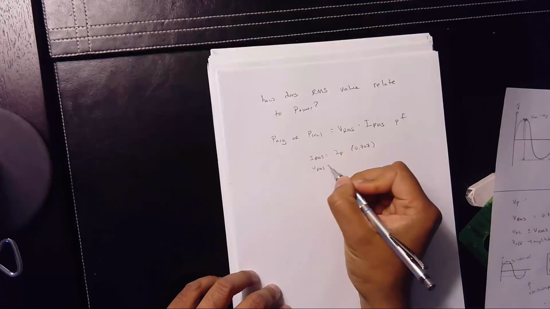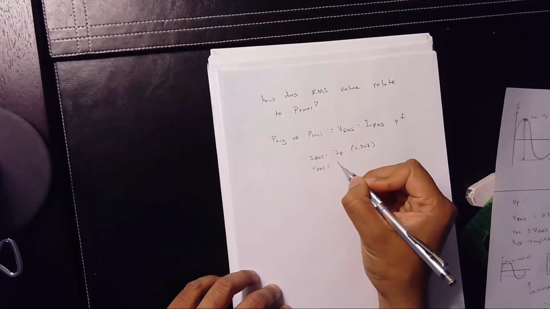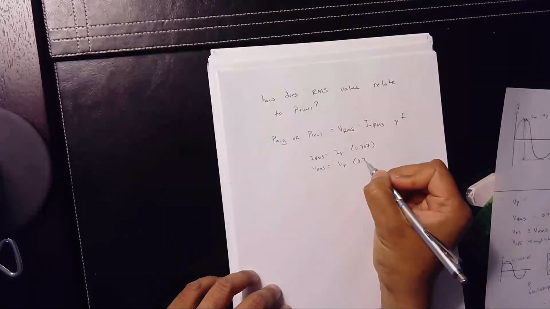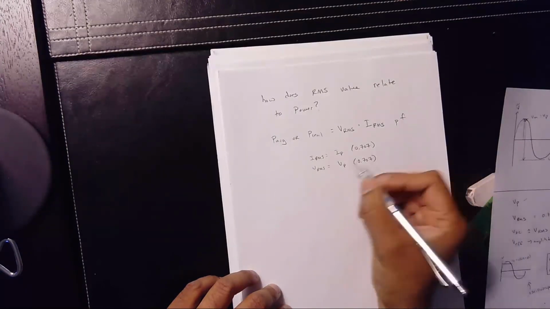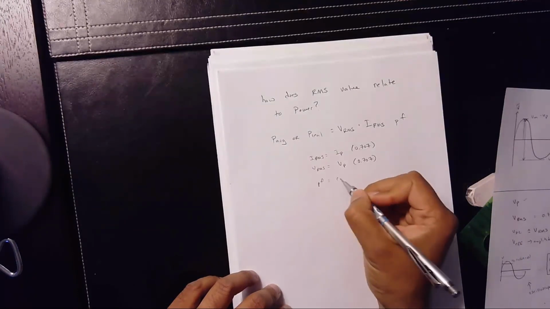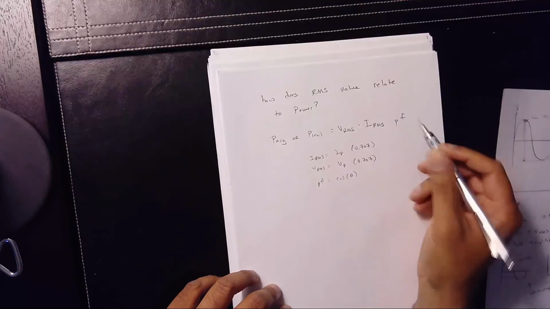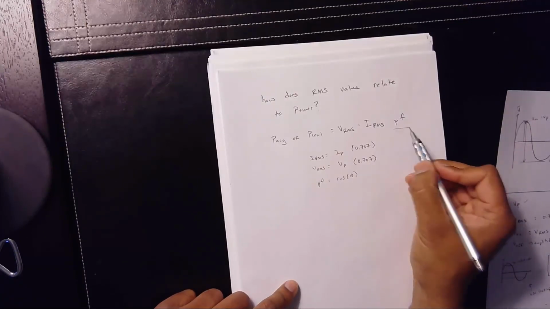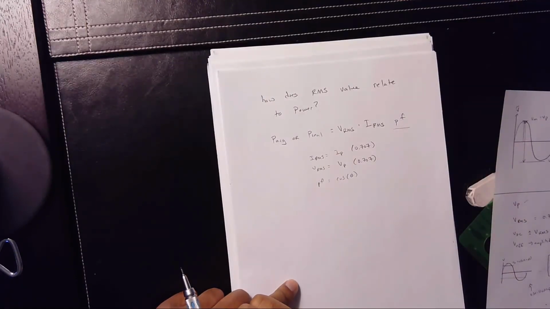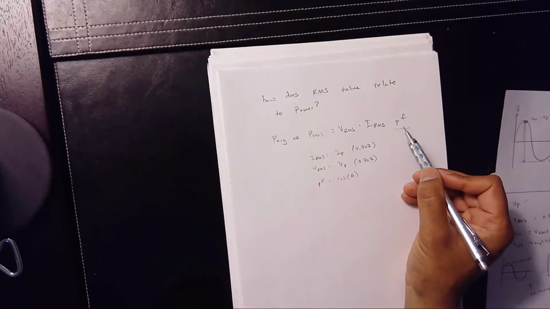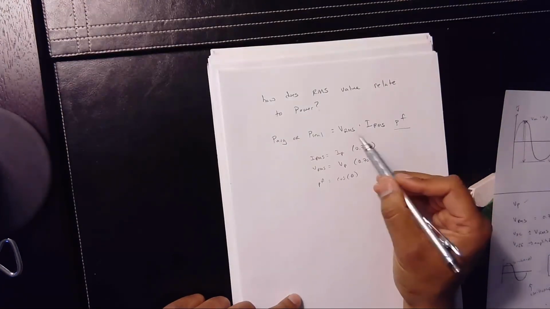VRMS, we know that it's V peak times 0.707. And our power factor is simply the cosine of the angle. Most of the time in the machines, your power factor is given. When you read these machines, you'll see the power factor is given and your RMS value.